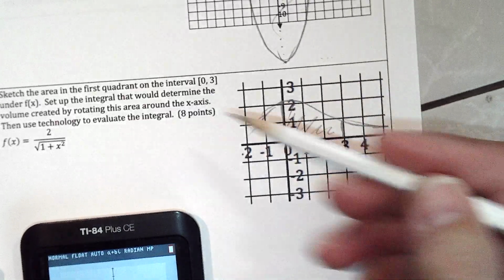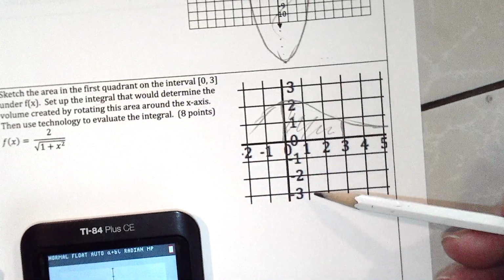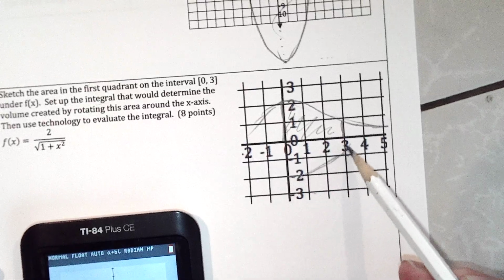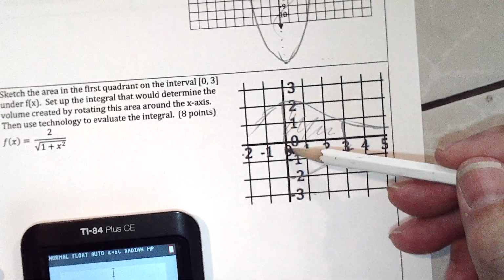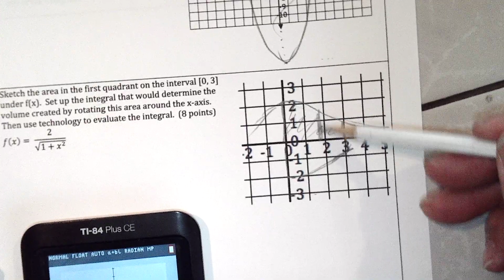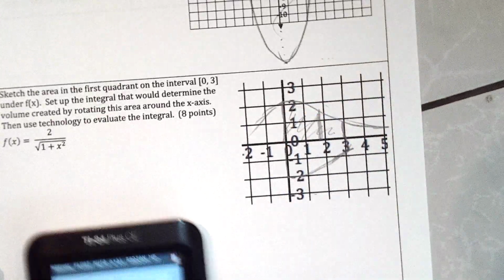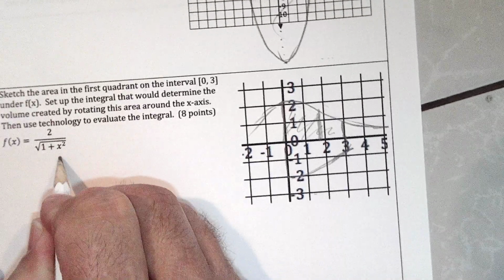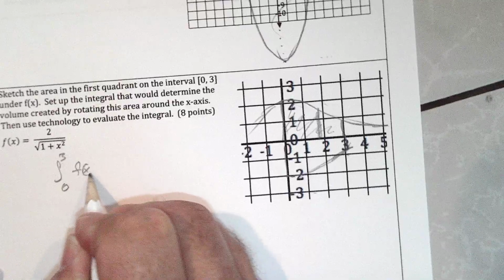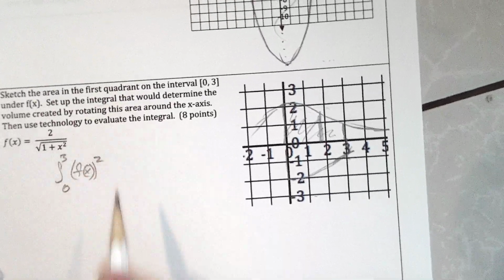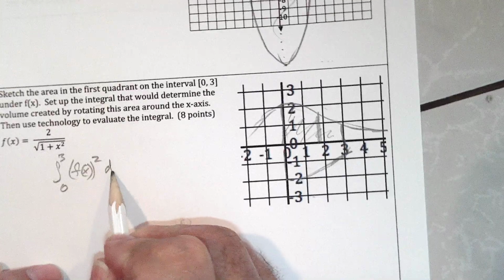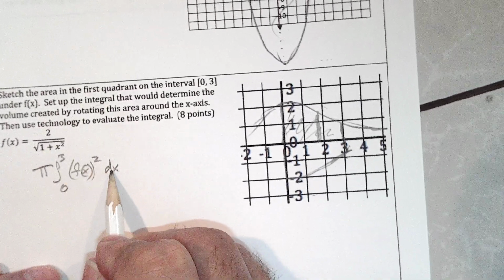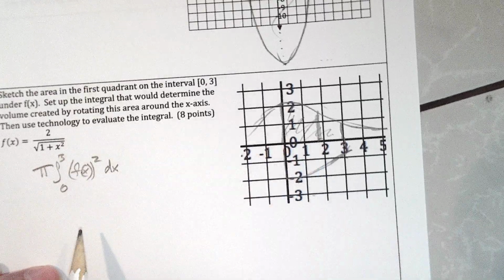This rotates around the x-axis, so it would do something down here. Probably easiest to do a disk, vertical slice here that spun around. So it'd be the integral from 0 to 3 of f of x squared dx, pi r squared times the thickness.